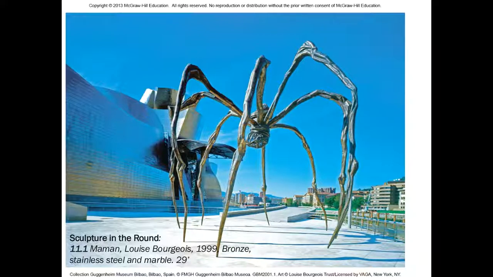Maman, Louise Bourgeois. This is a bronze, stainless steel, and marble piece. So this is casting, which is one of the things we're going to cover, and it's also assembling because it's welded together. Some bronze casting is singular pieces, but you can see there are joints here. So this is done in segments because this is a very complex piece with a lot of curves. You can't just use one mold for this. There are several molds.